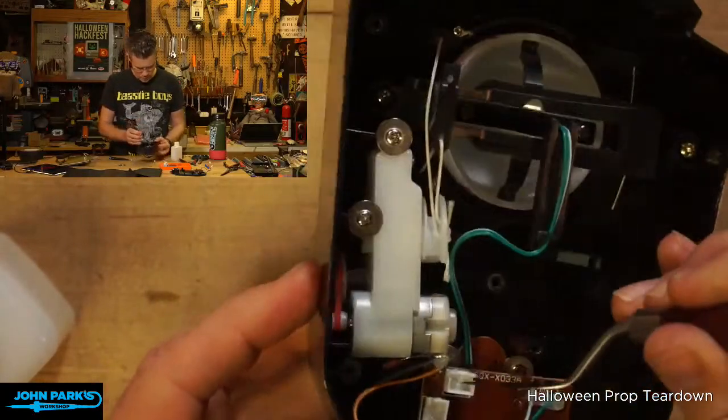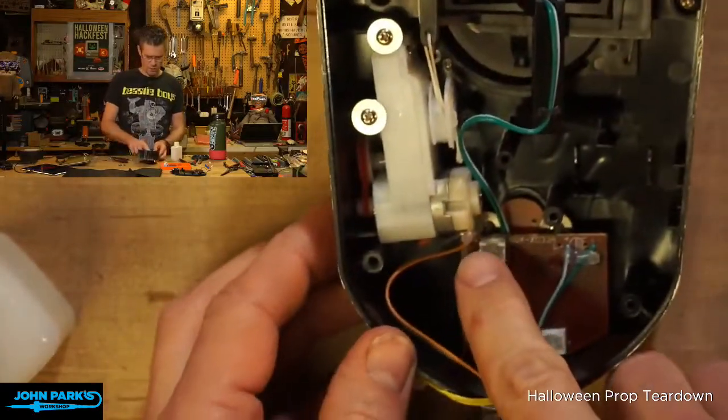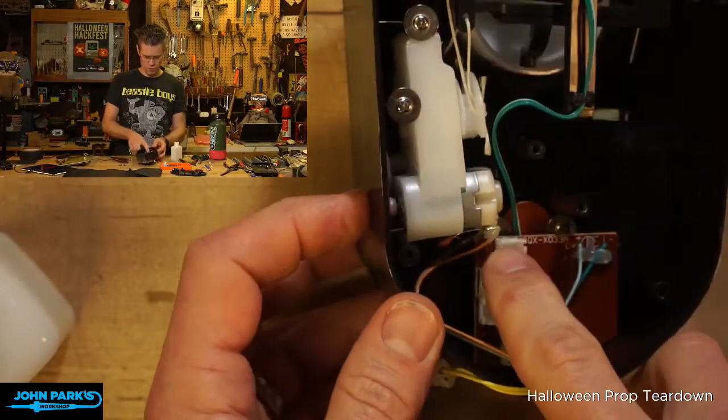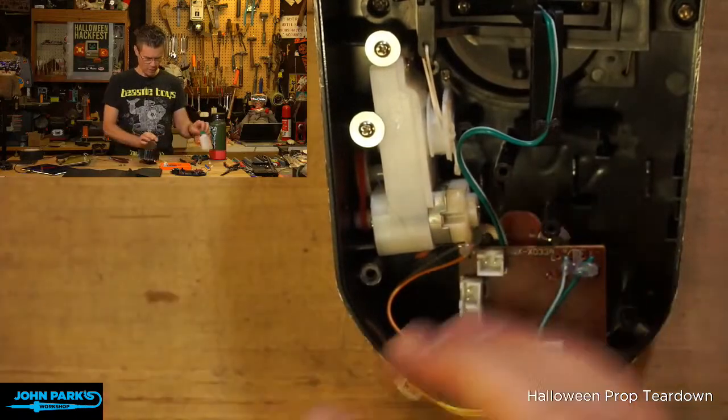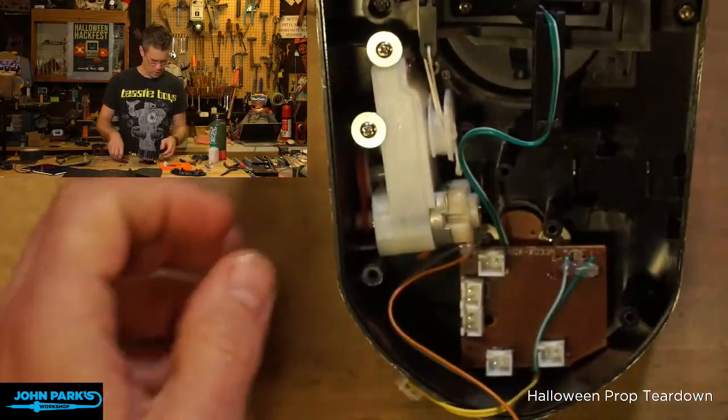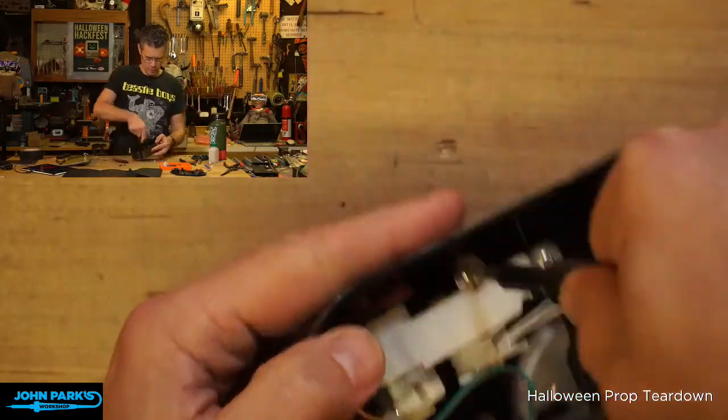Goodbye, hot glue. You can see here they've also used some of the hot glue as sort of strain relief on the solder joints, which is smart, just even vibration from shipping on some of these tiny solder joints. They want to avoid failure there.